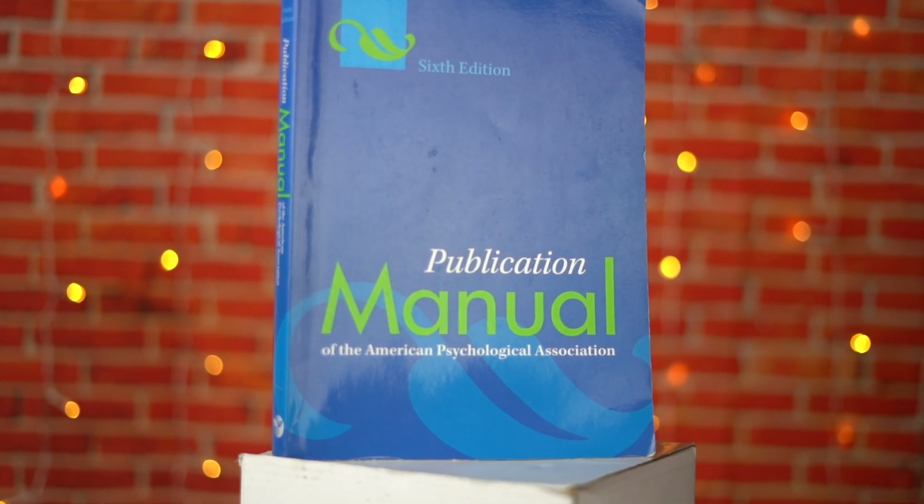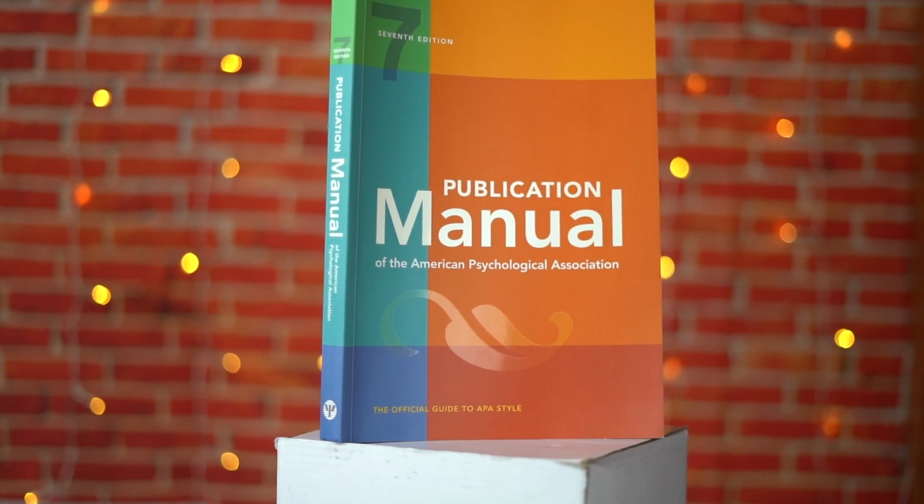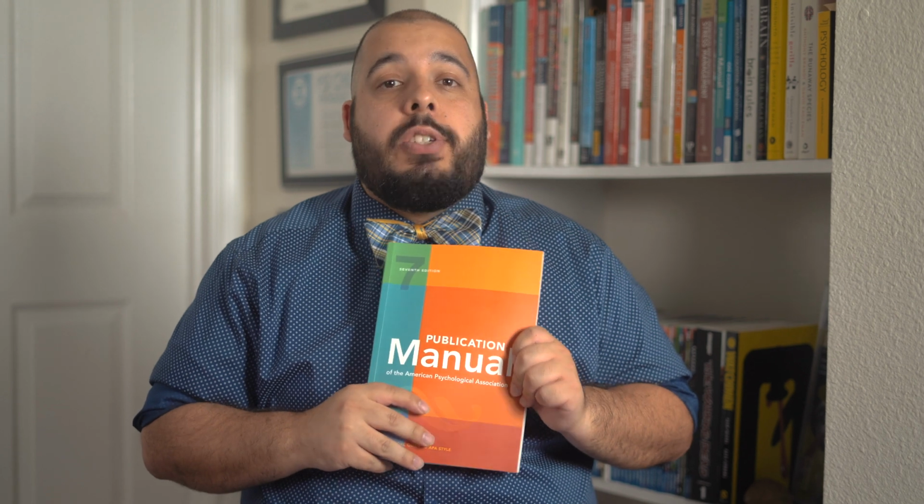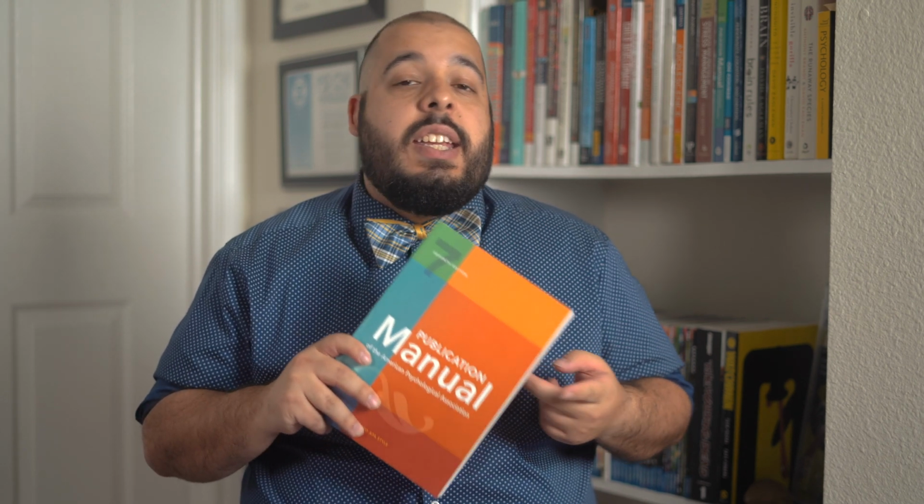The American Psychological Association introduced the 7th edition of the APA Publication Manual, which replaces the 6th edition published in 2009. There are several notable changes in paper formatting, in-text citations, and references. There are also some additional guidelines that were revised regarding grammar and bias-free language. Let's quickly go over some of these changes.